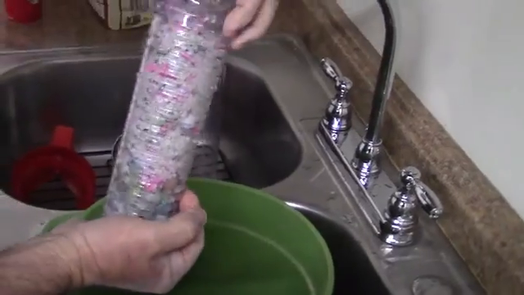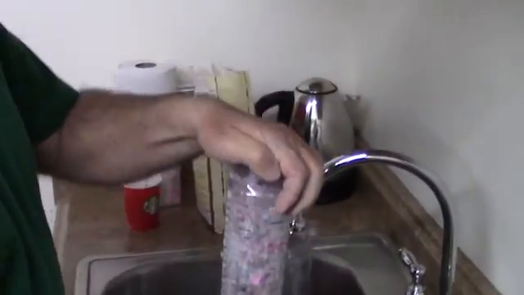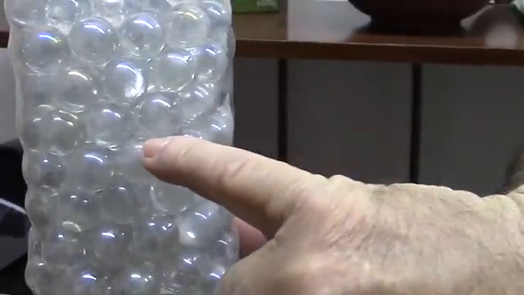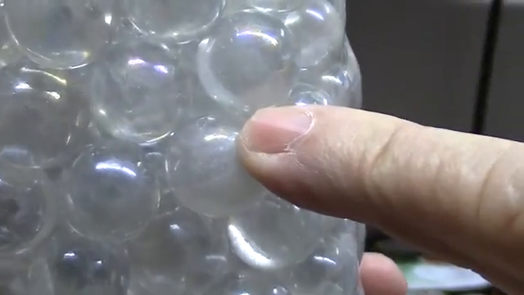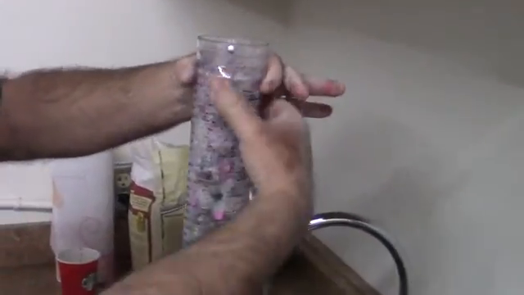Okay, let me do this. All right, if you remember the nice clean little sand that we took a picture of before, this is California sand. And that looks terrible.